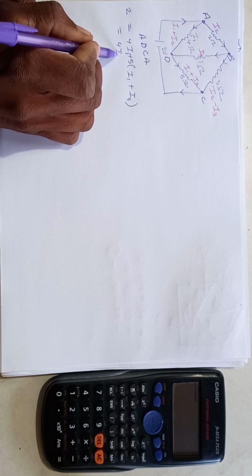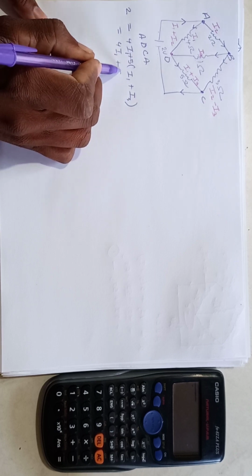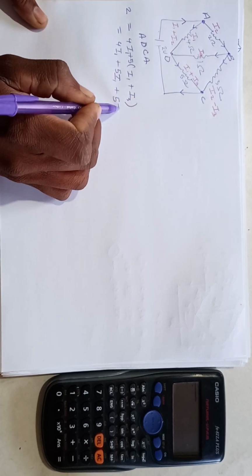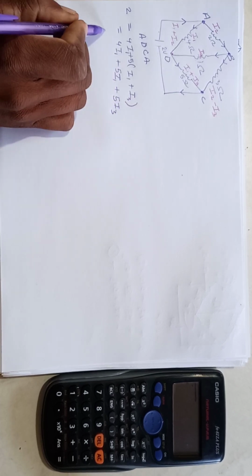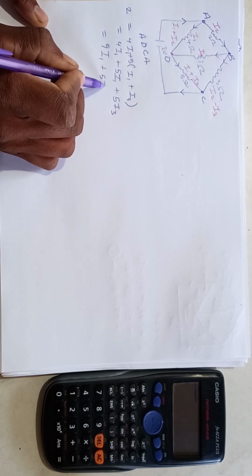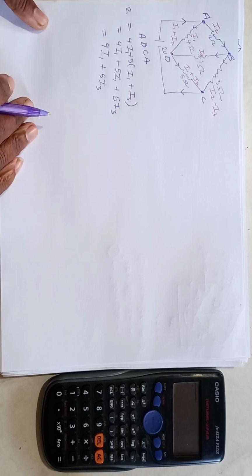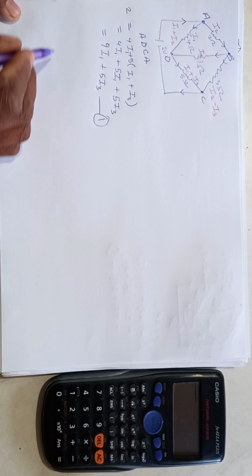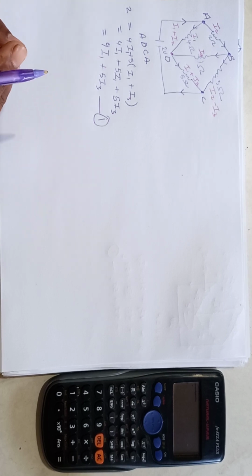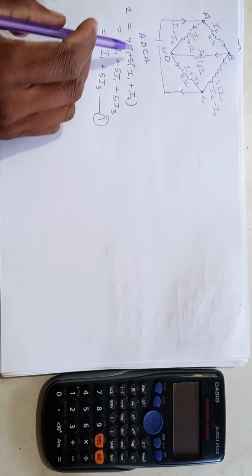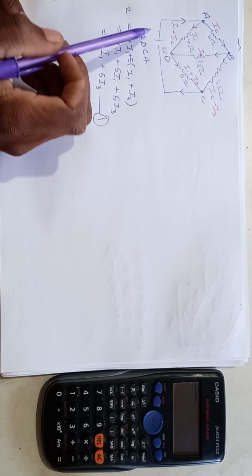Here we have 4I1 and we would have 5I1 plus 5I3. We then have 9I1 plus 5I3. So this would be our first equation. Another thing that you should know, when you have three unknowns, you won't make two equations, you will make three equations. So let's go to another loop.